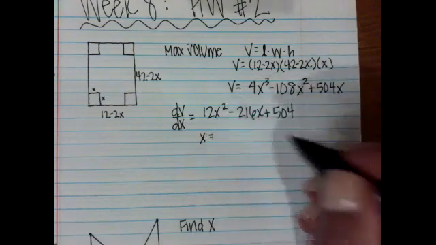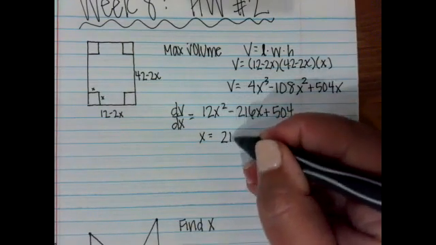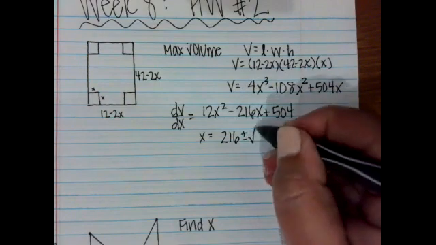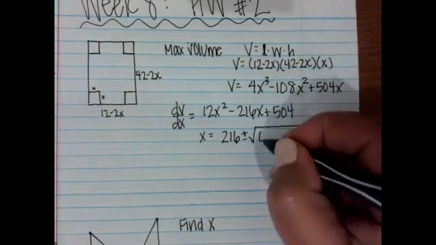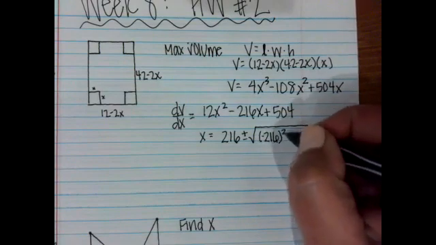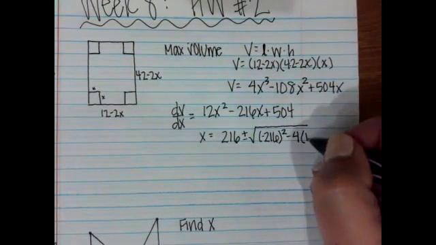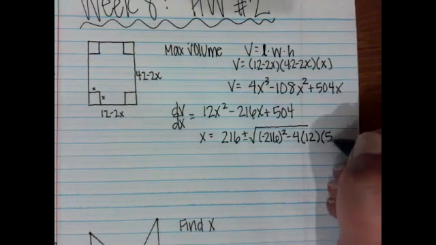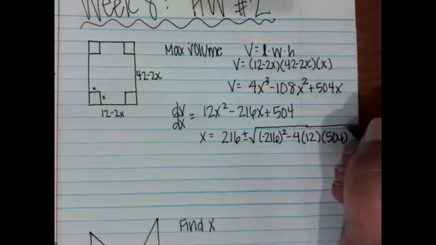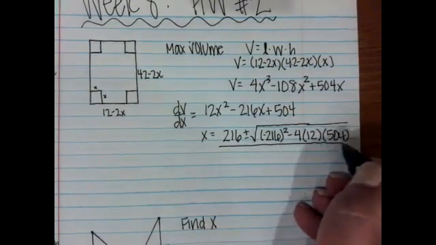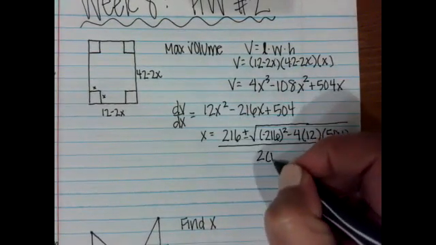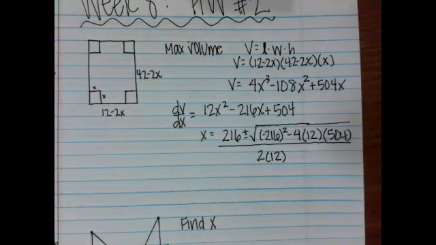To find x, it would be negative b, which is 216, plus or minus the square root of b squared, which is negative 216 squared, minus 4 times a, which is 12, times c, which is 504, all divided by 2 times 12, or 24. I actually plugged both in, the plus and the minus, but only one of them is going to give you a value that makes sense for the length and the width.